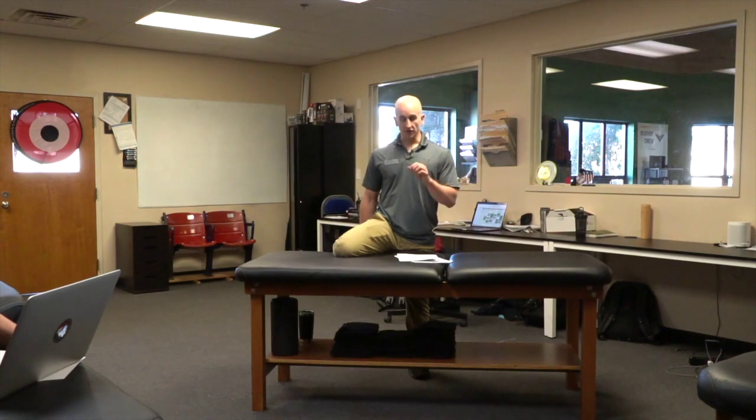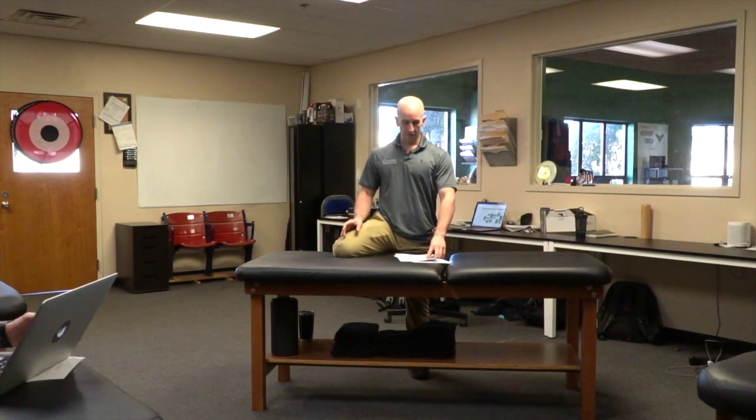So there's a lot of tests you can do to look at FAI or compression, but in the textbooks that I've looked at with the surgeons, when they do their impingement tests, they have somebody lay on their back and hug the opposite knee to put the pelvis in neutral, which is something I didn't learn about. So I want to show you that. So, tests for FAI, right?